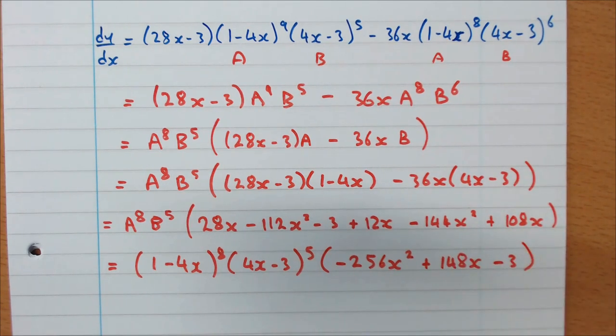It's been simplified fully. Hopefully you understand the product rule a little bit better.